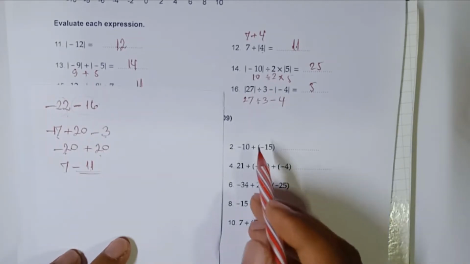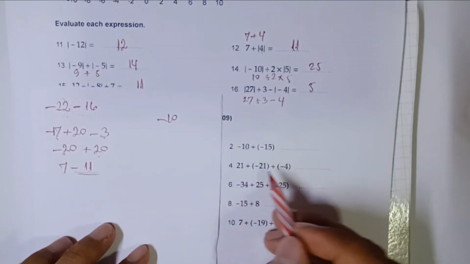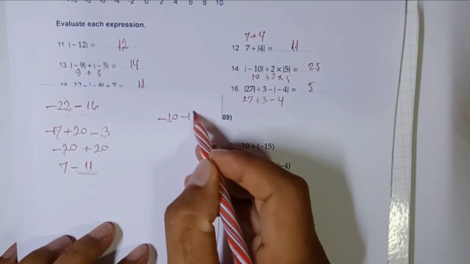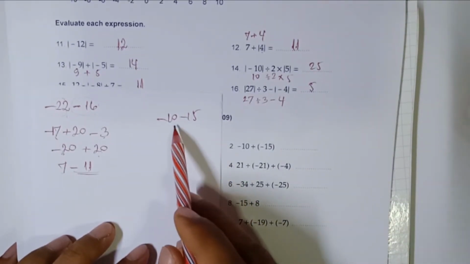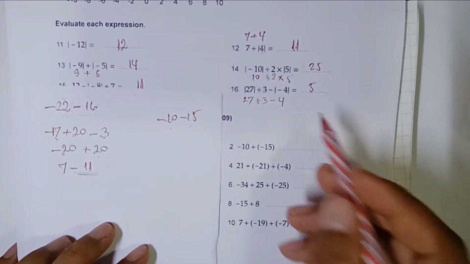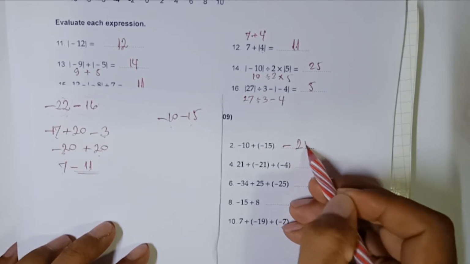So this number, you have minus 10, so you borrowed somebody $10, and plus with minus becomes minus again 15. Alright, so you borrowed somebody $10, now you borrow again $15. Together you will owe that somebody $25.